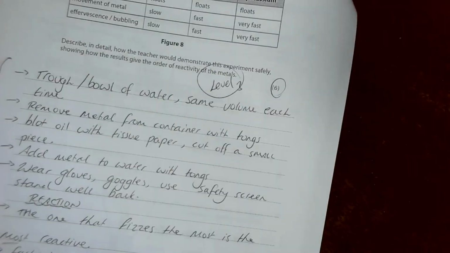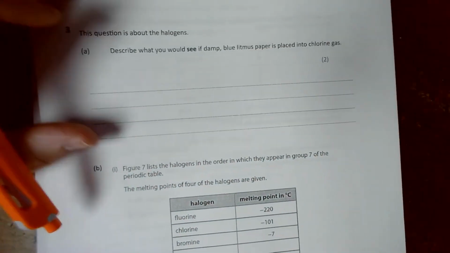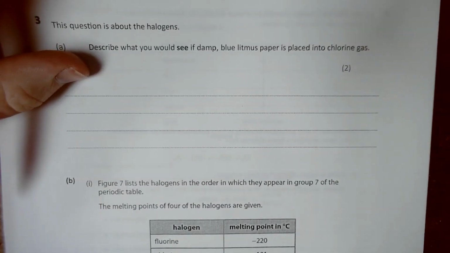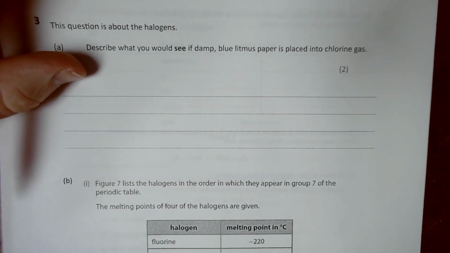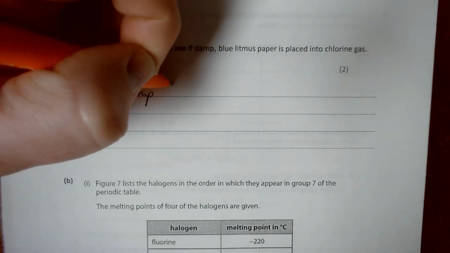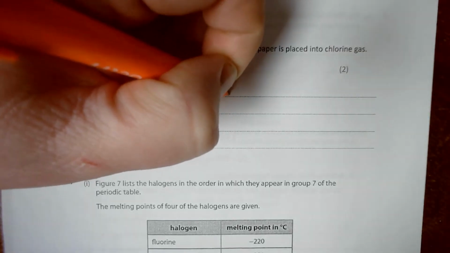But these questions are levelled 1, 2 and 3. 1, they don't really know what they're talking about. To 3, they really get it. So this question's about the halogens. So group 7. Describe what you would see with a damp blue litmus paper placed in chlorine gas. It turns damp blue litmus paper red, then bleaches it white.